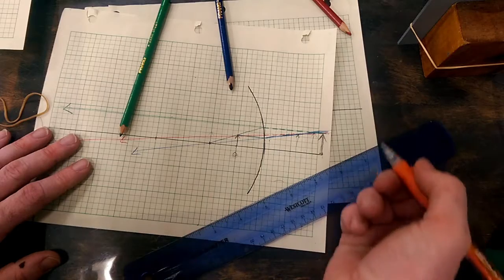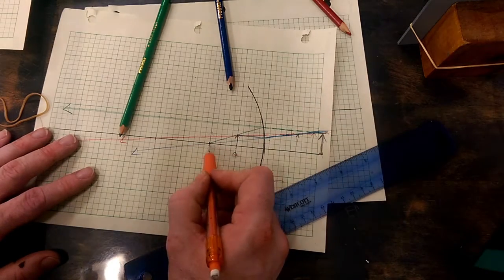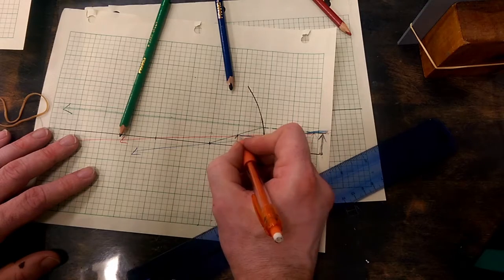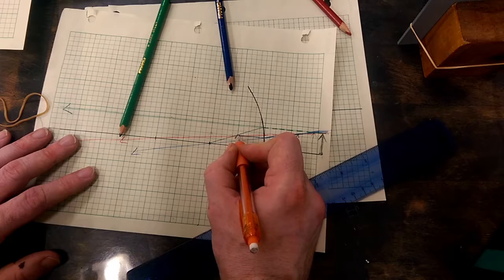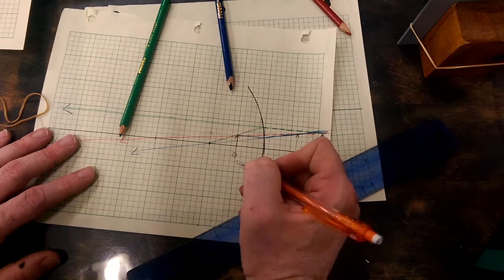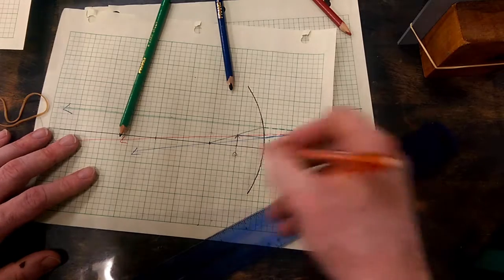Why is that? Well, because of teeny little differences in exactly which part of the arrow. If you look, this red line is actually a little bit lower on the arrow than the green or the blue. So maybe this is probably a better approximation of the image.